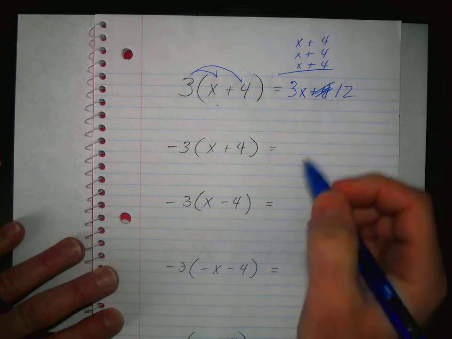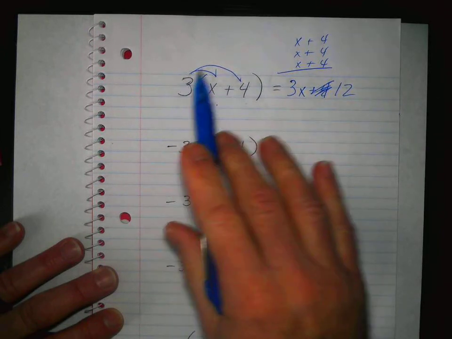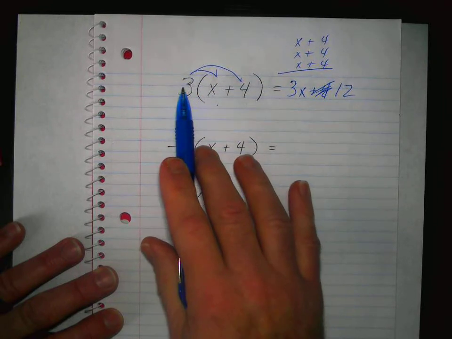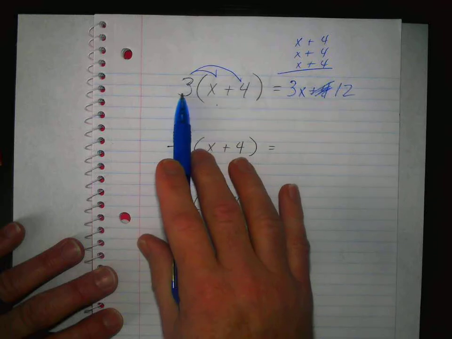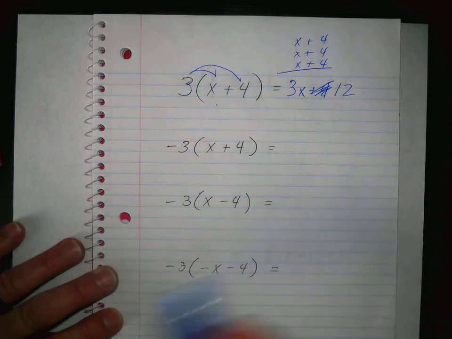Okay? We have to remember that when we're taking this through here, we're multiplying the first one, we're also multiplying the second one by the 3 as well. So the biggest mistake that people make is multiplying by the first one and then just marking the second one down, just like I did before with my 4. We don't want to do that. We want to make sure that we do both.